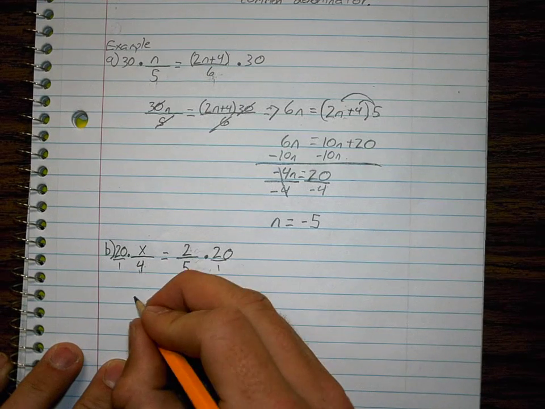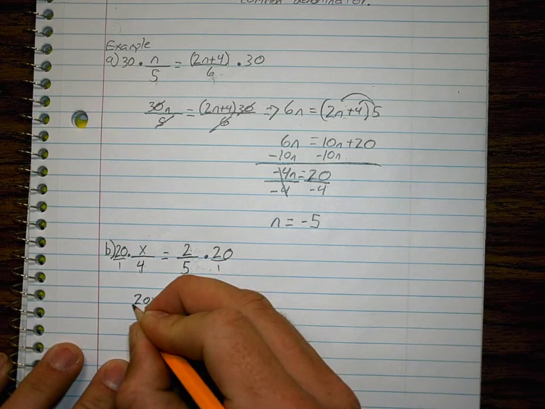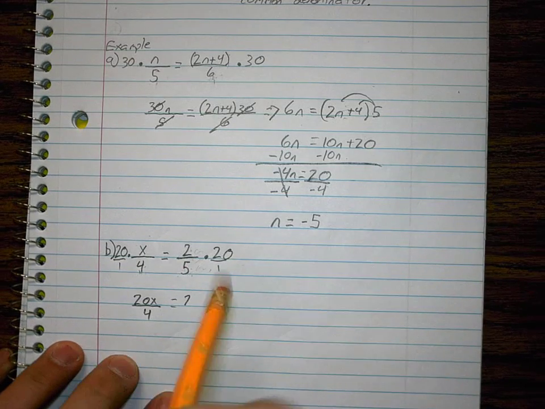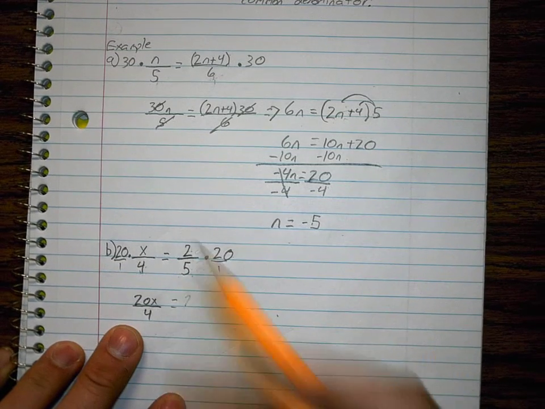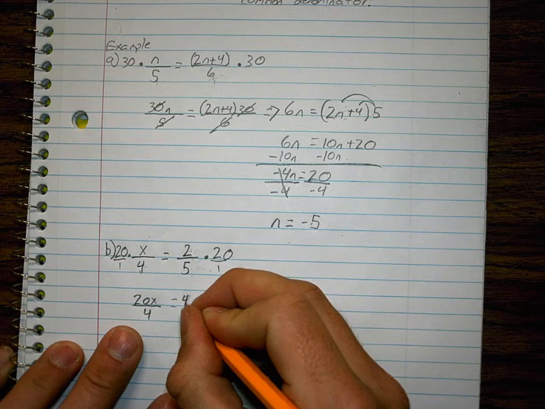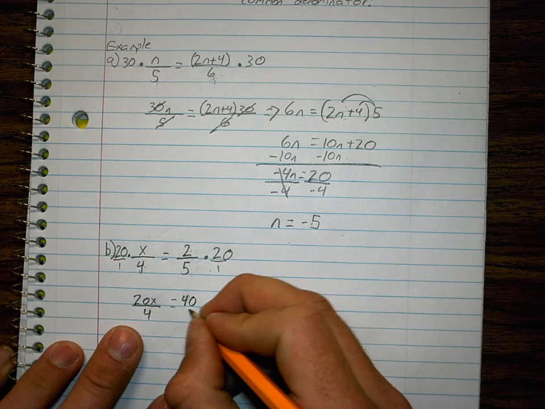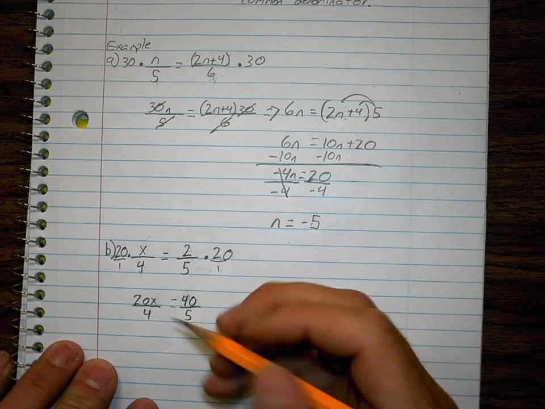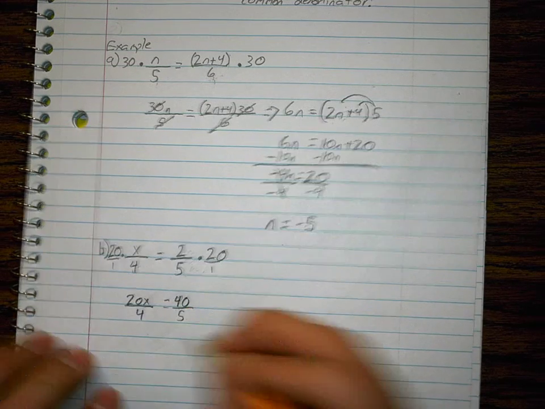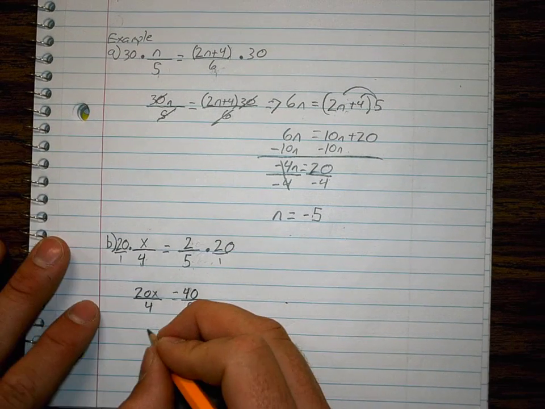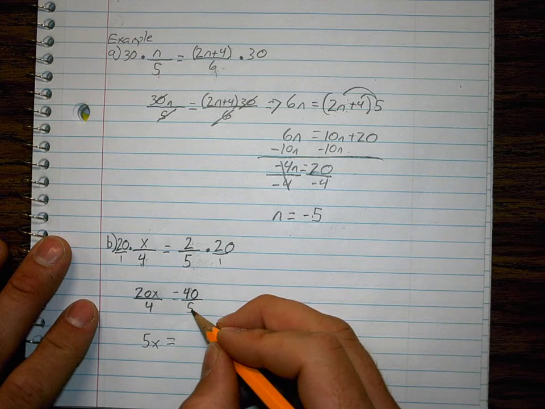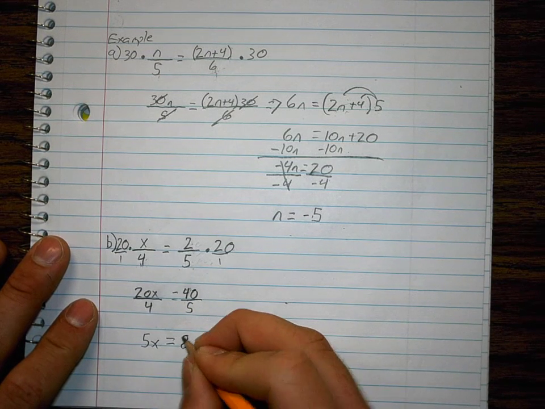So I get 20x over 4. 2 times 20 is 40, over 5. 20 divided by 4 is 5x. 40 divided by 5 is 8.